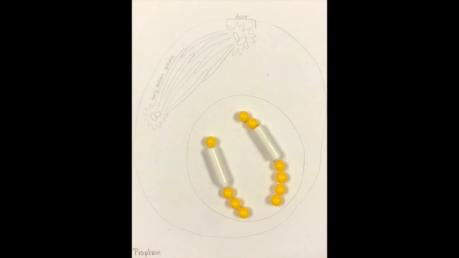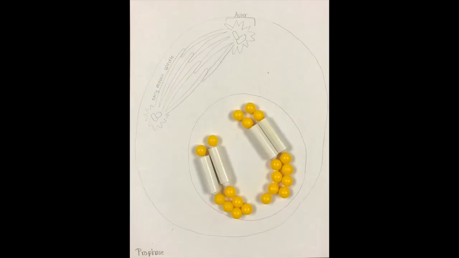In prophase, the chromosome fibers condense and become more visible in microscope. The mitotic spindle begins to form from the centrosomes and microtubules. The centrosomes start to move away from each other. In this example of a cell, this cell contains 2 chromosomes. The DNA is duplicated and sister chromatids form within the cell.